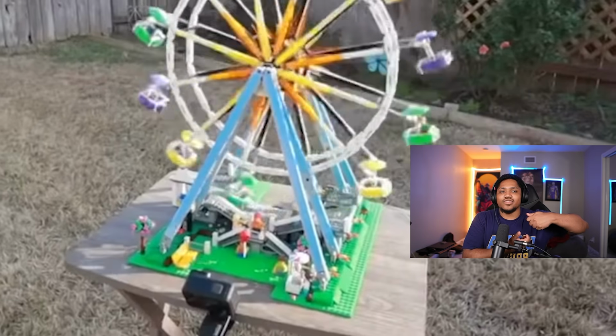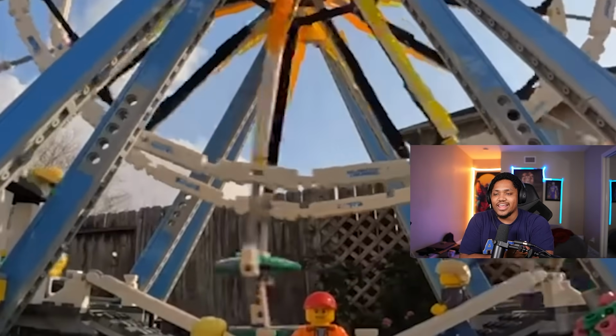Bro, imagine being his neighbor and just peeking over his, like, his fence. You just see him with a whole air blower just blowing away his Legos. That'd be the most awkward shit ever.